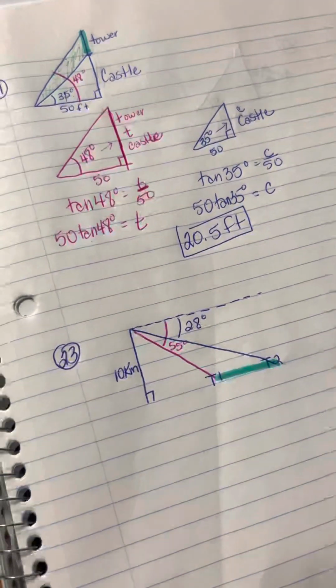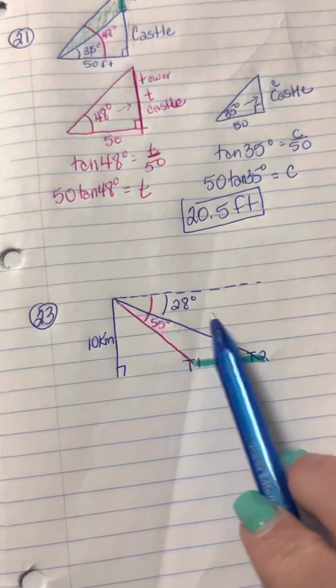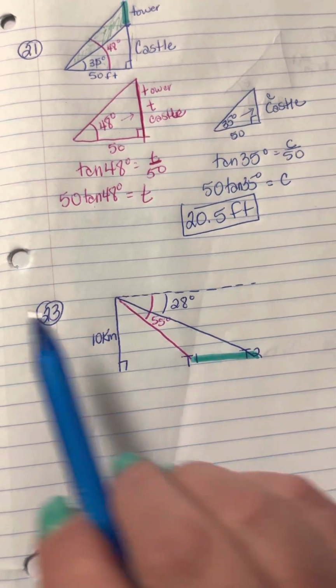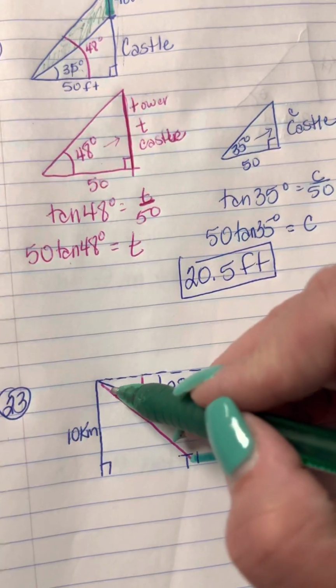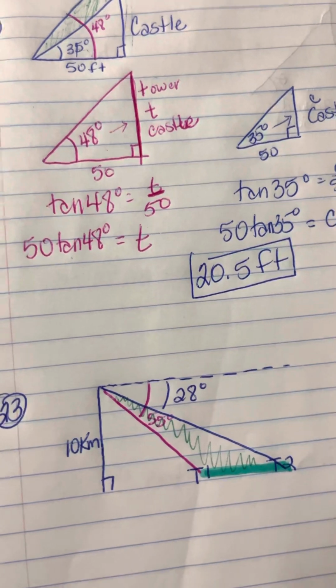Number 23 works much the same way. I already have it drawn here for you. This is the picture that they had for you in the book. This is the side they're trying to get you to find. Once again, that little part right here is not a right triangle.